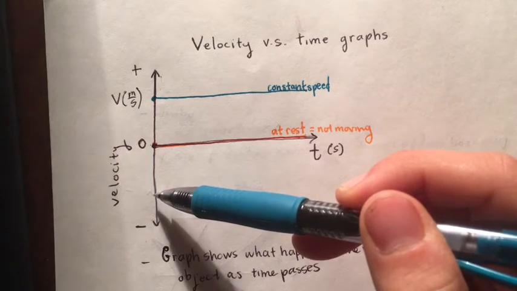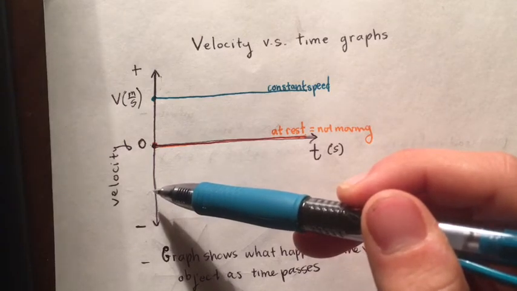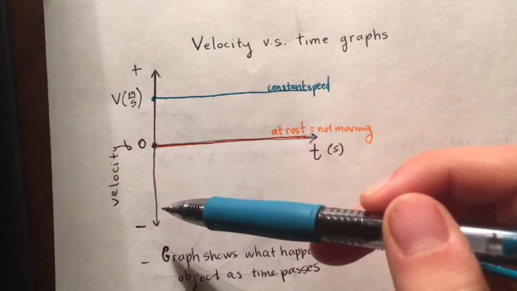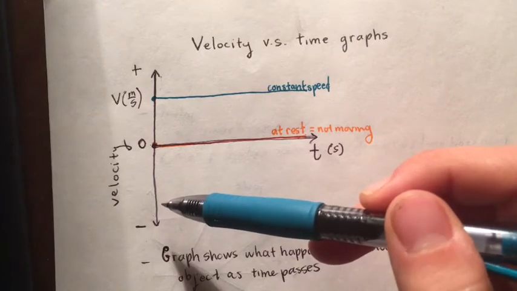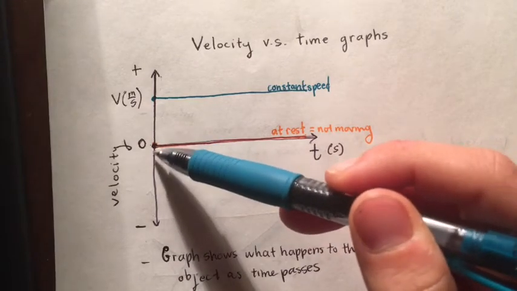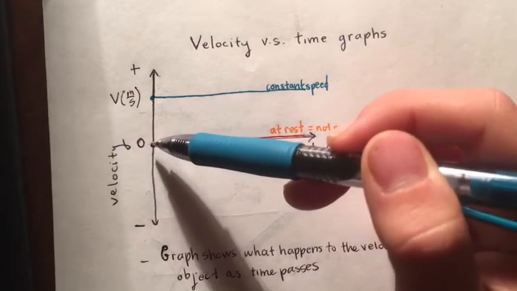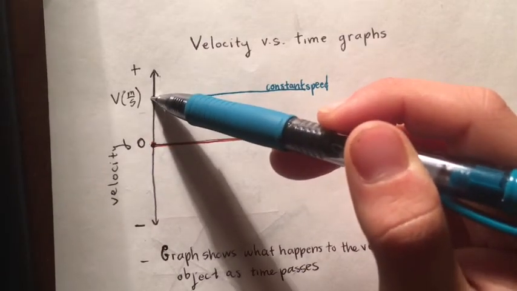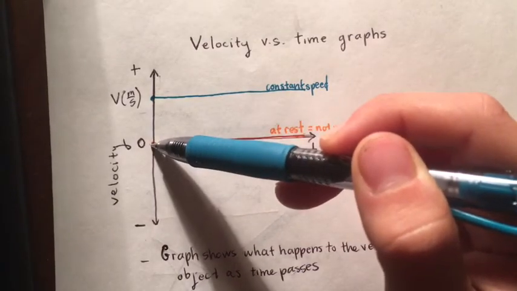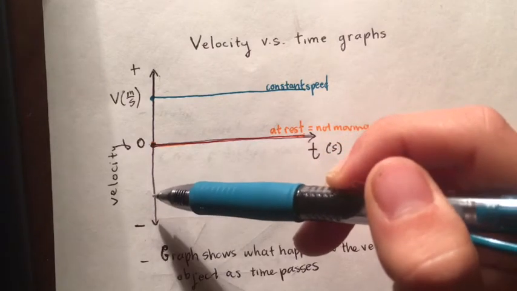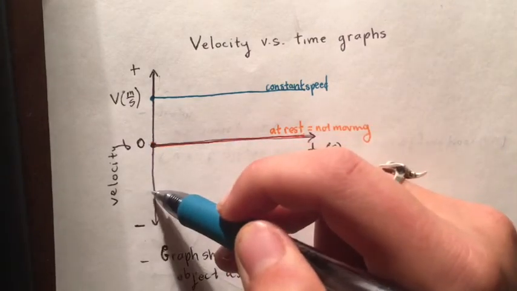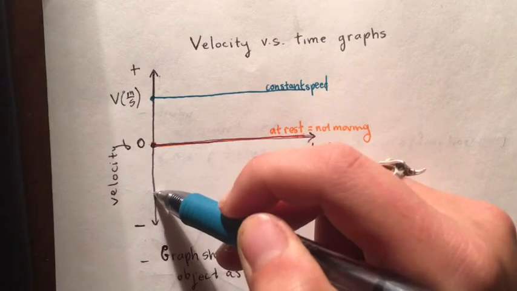So I'm taking into account the direction. However, the magnitude of the speed was the same, which means that I should be the same distance away from 0. So whatever distance I was away from 0 here should be the same distance that I am away from 0 over here, except I'm going in the negative direction.